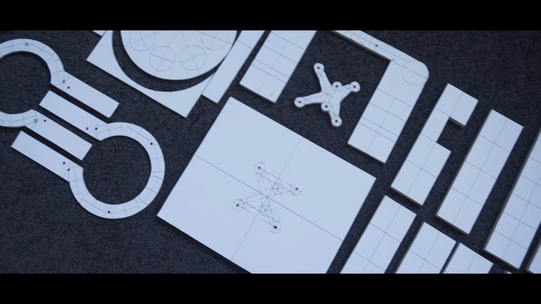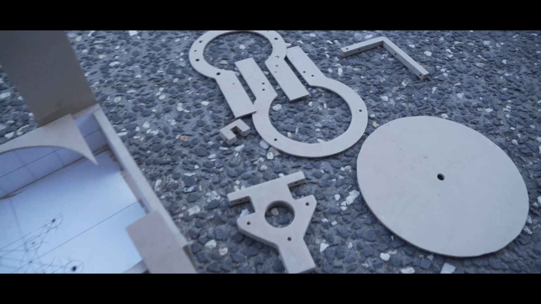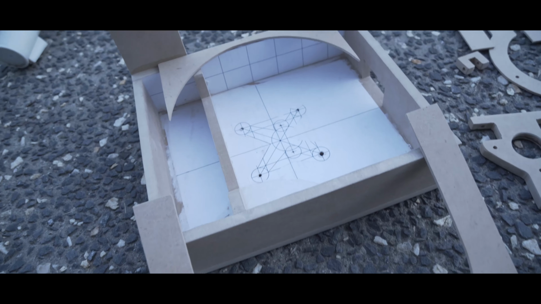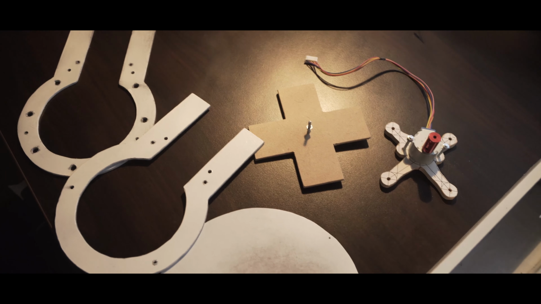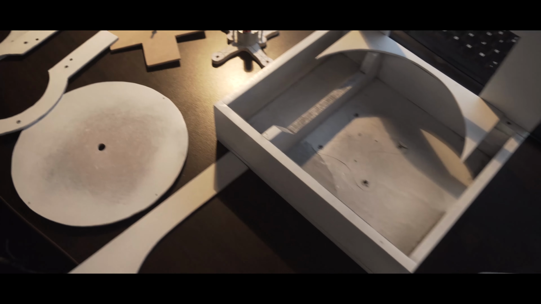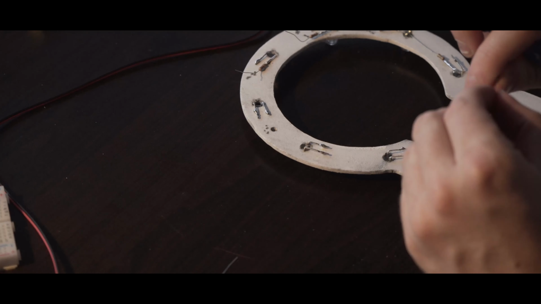Once I had finished designing and cutting out all the pieces, I put the frame together and I got it ready to paint. I first coated the MDF in grey primer and then used a white base coat of paint. Once that process was complete, I started on the electronics.